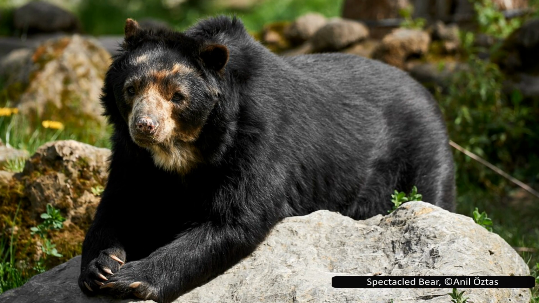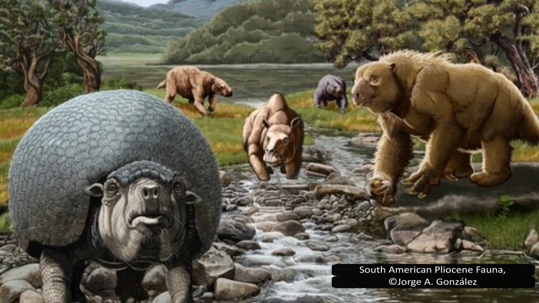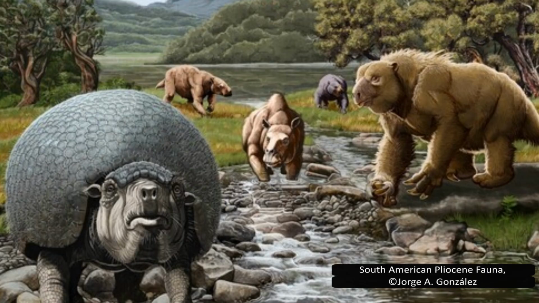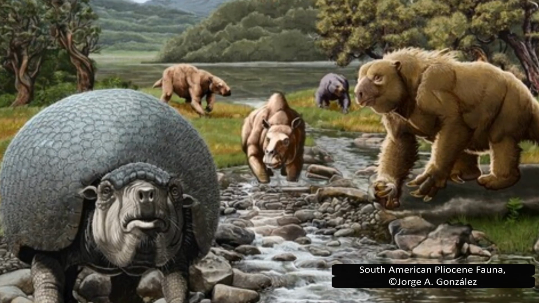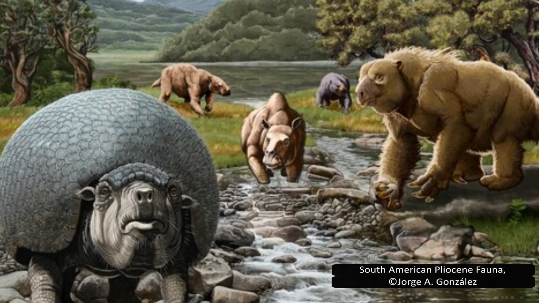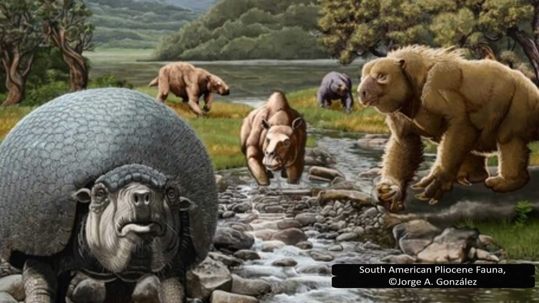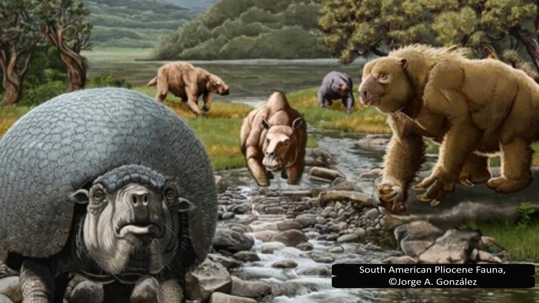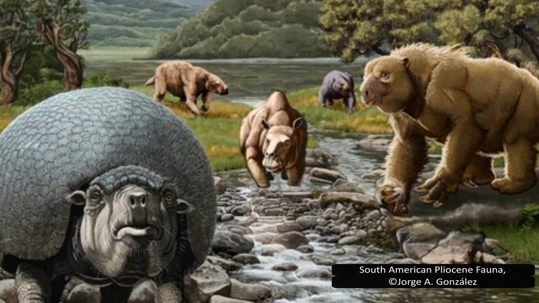It's worth noting that the Great American Biotic Interchange didn't happen all at once. It played out over hundreds of thousands of years, with waves of migration and extinction as ecosystems adjusted to the sudden influx of new species. But the long-term effects were profound, permanently reshaping the biodiversity of the Americas and contributing to the ecological structure we see today. GABI was just one part of a much larger story playing out across the globe.